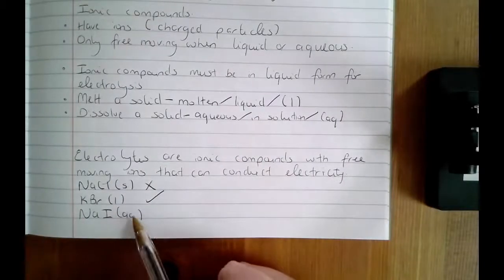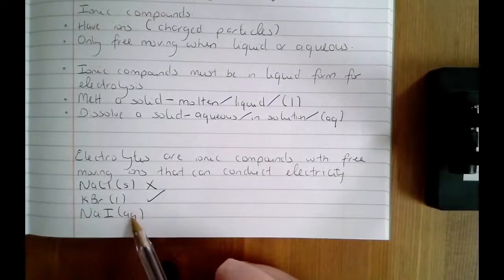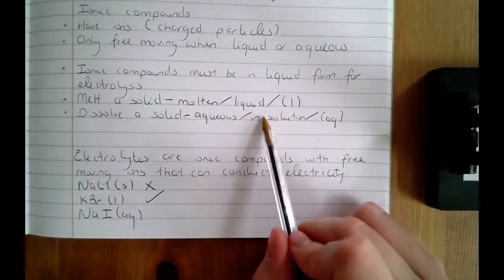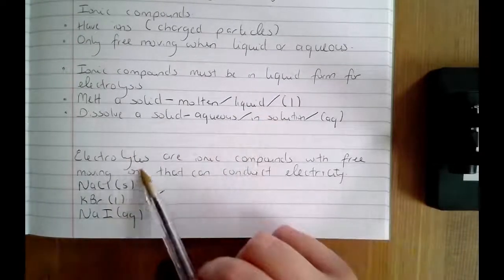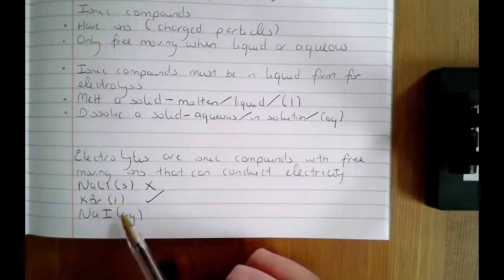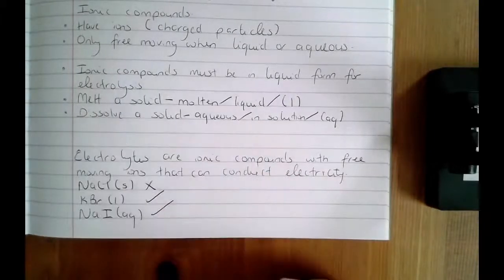Sodium iodide, this is aqueous. So aqueous means I've dissolved it in water. That's putting it into liquid form. So those ions will be free moving, and sodium iodide aqueous will conduct electricity.